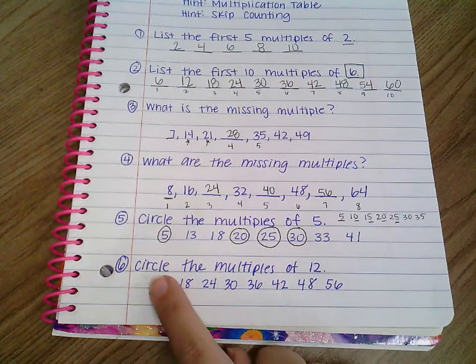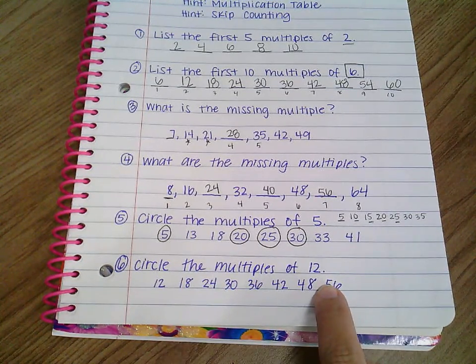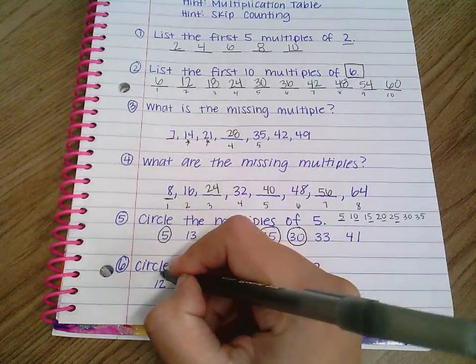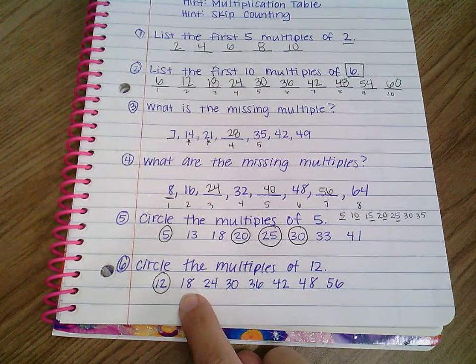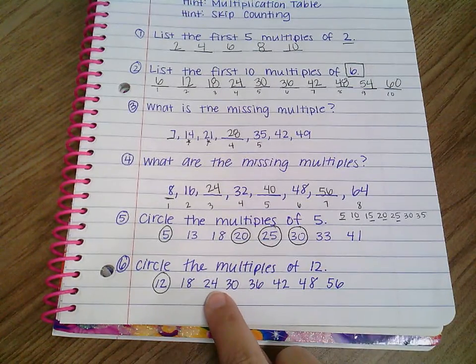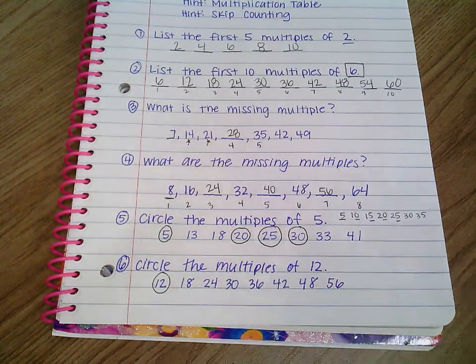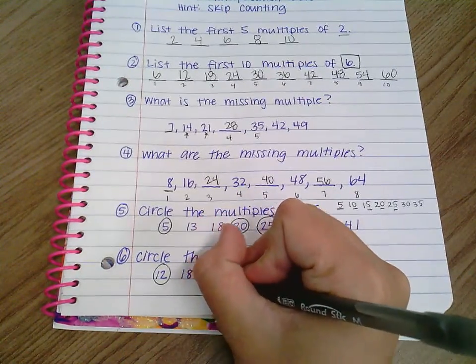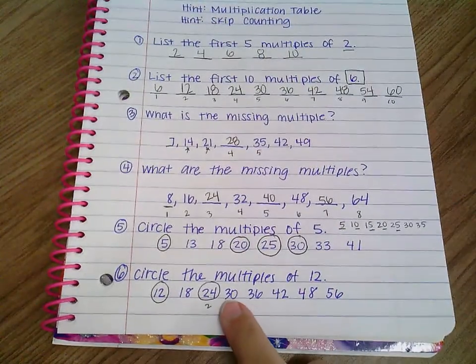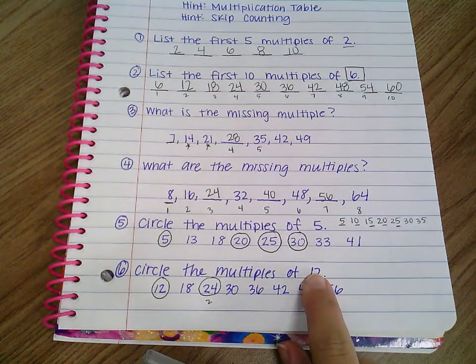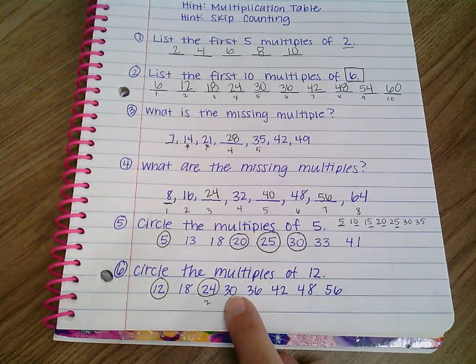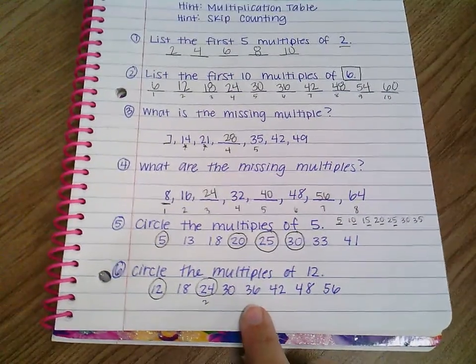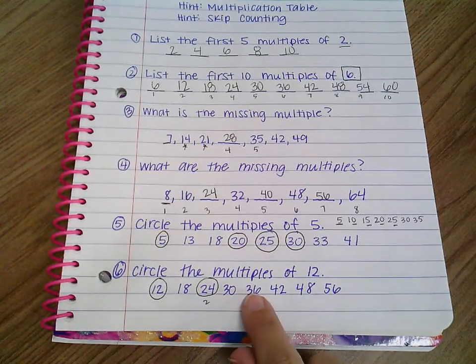All right, last one. It says circle the multiples of 12. So circle the multiples of 12. Well, I know 12 is a multiple of 12. So now I have to think, can I divide 18 by 12 evenly? Nope. What about 24? 24 divided by 12 equals, hey, that equals 2. And there's no remainder. So that's a multiple. What about 30? 30 divided by 12? Can I times something, or 12 times something? Will that get me 30? Nope. What about 36? 12 times what gets me 36?